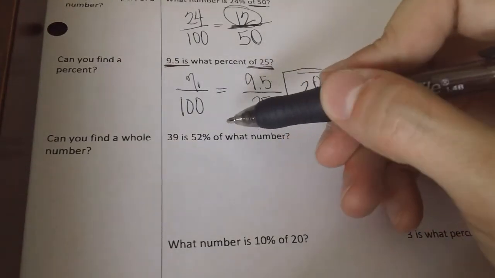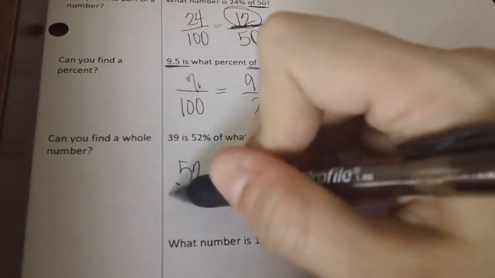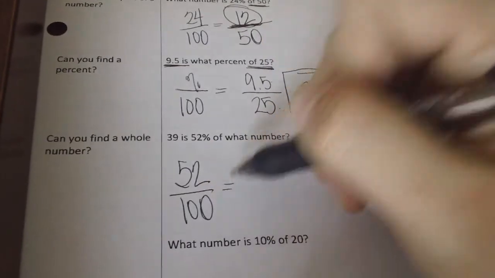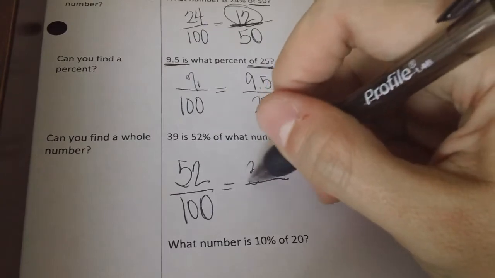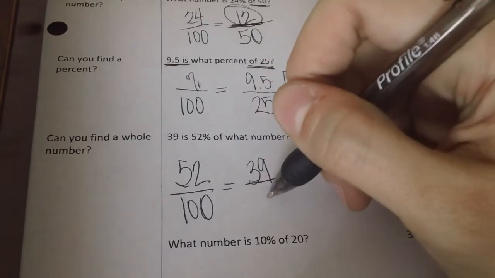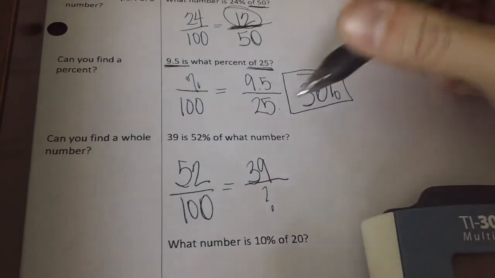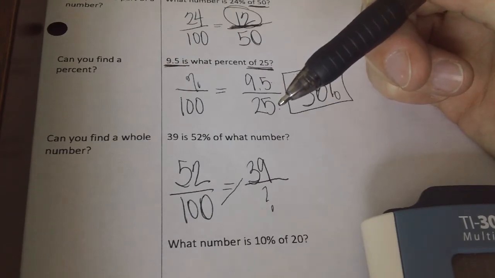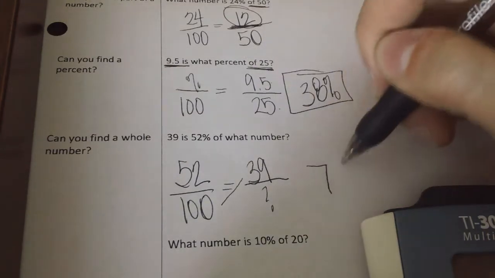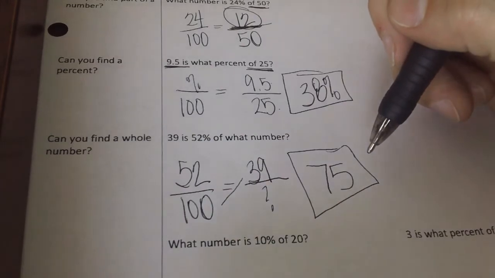39 is 52% of what number? 52% out of 100. And then we have 39 is of what number? So our mystery number is down here. So here we'll do 39 times 100 divided by 52, and that gives us 75. And here we're just talking about a number, not a percent.